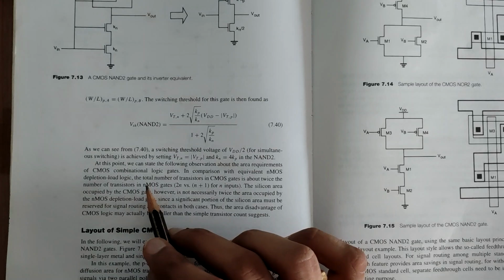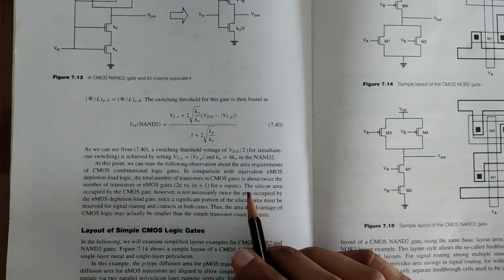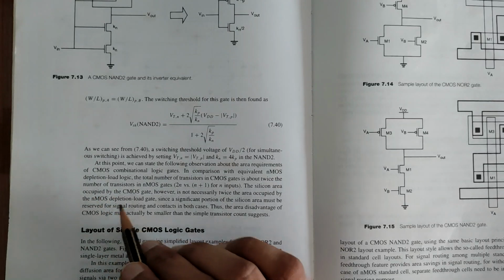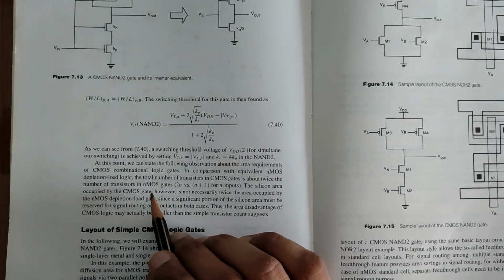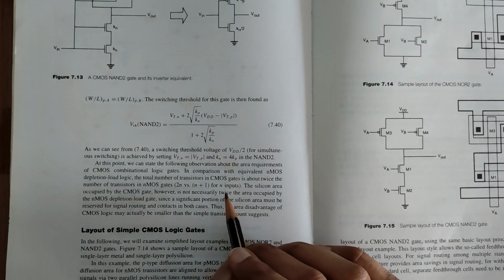The total number of transistors in CMOS gates is about twice the number of transistors in NMOS gates, 2n versus n+1 for n inputs.